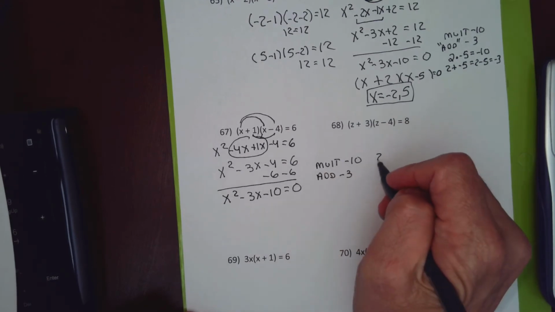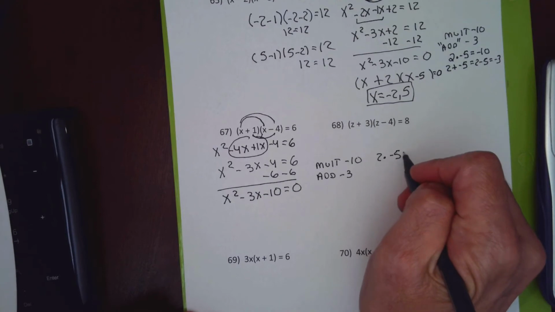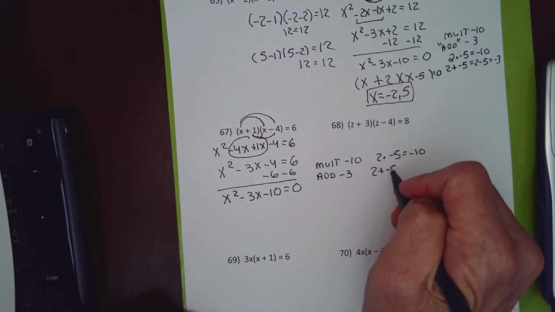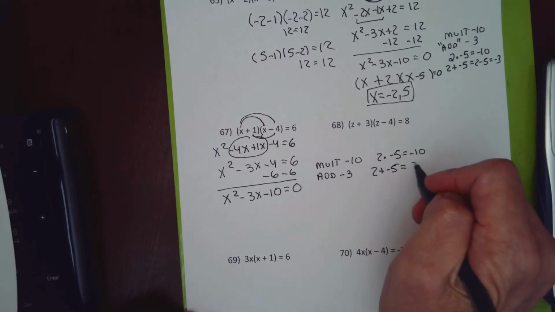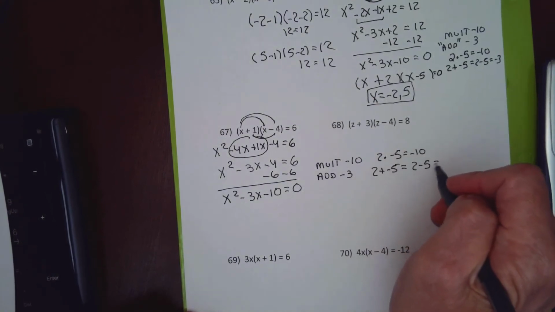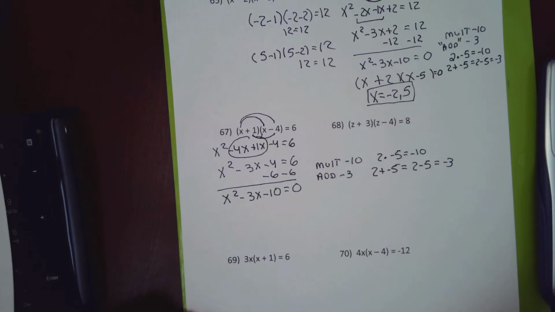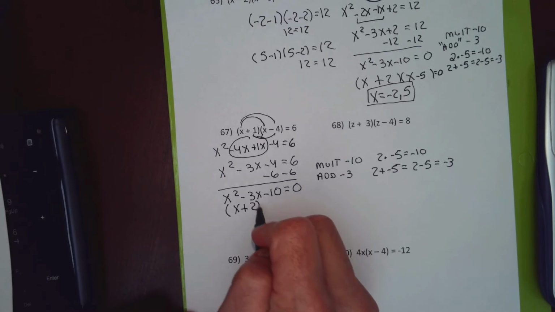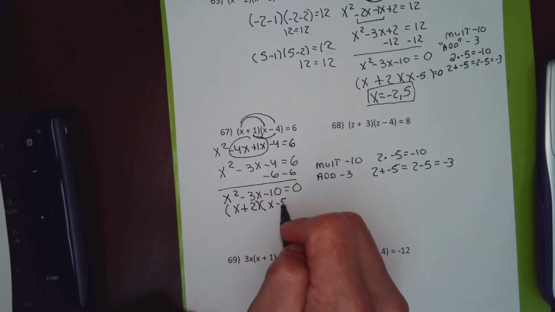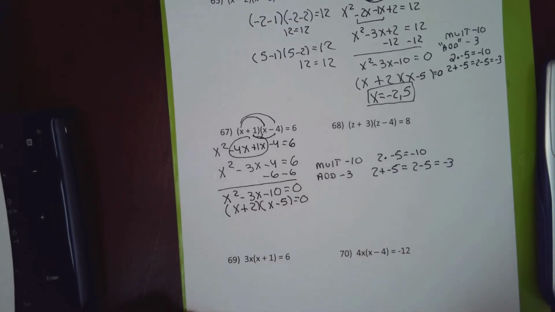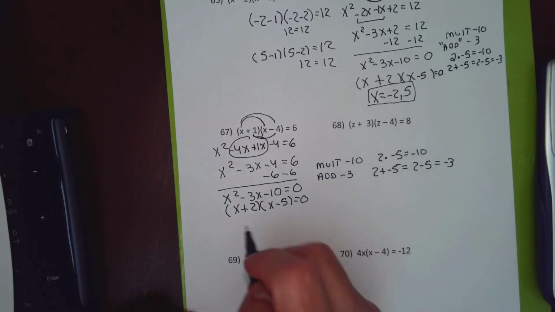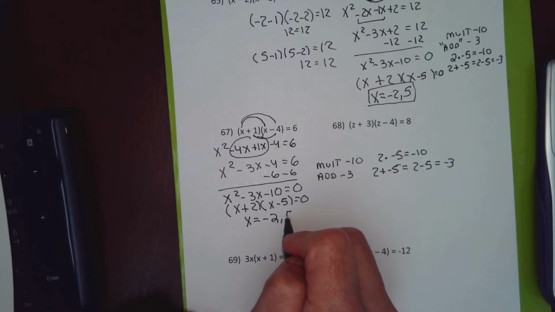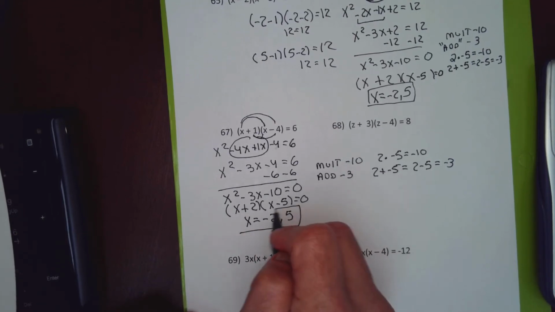And the numbers are going to be 2 and negative 5 because 2 times negative 5 is negative 10. 2 plus negative 5, that's the adding part, is the same as 2 minus 5, that's the subtracting part, which is negative 3. When I go to factor this, which was the next step, I'm going to get a plus 2 and a minus 5 for my parentheses. Now I can just get the answers by inspection. That's the solving part. First parentheses is going to give me a negative 2. I'm just changing the sign. Second parentheses is going to give me a 5.